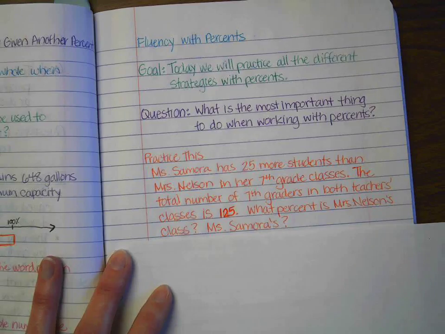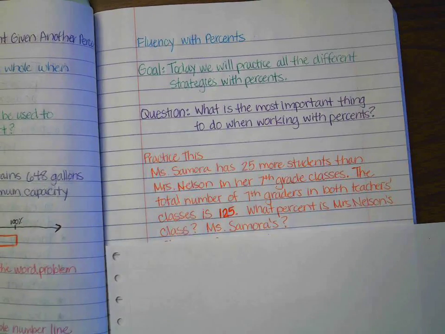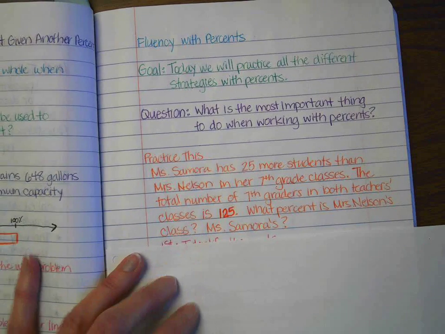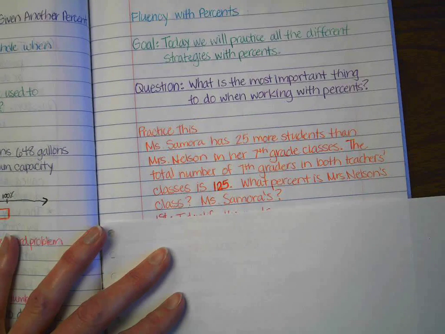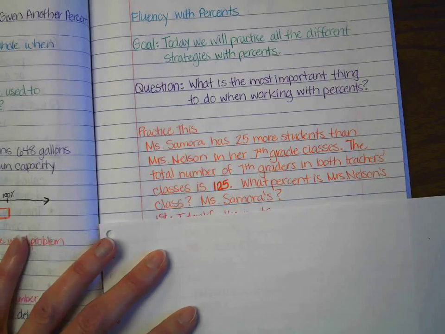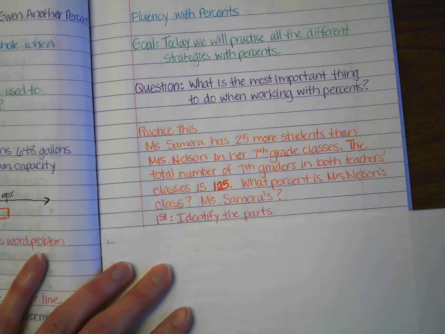Okay. So we have some information going on in here. And it says, read it again, looking for quantities this time. Miss Samora has 25 more students than Mrs. Nelson in her 7th grade classes. The total number of 7th graders in both teachers' classes is 125. What percent is Mrs. Nelson's class? What percent is Miss Samora's class? So we're actually having to use several different techniques to get through this problem, and hopefully you remember them all because I'm basically just building on knowledge that I've given you.